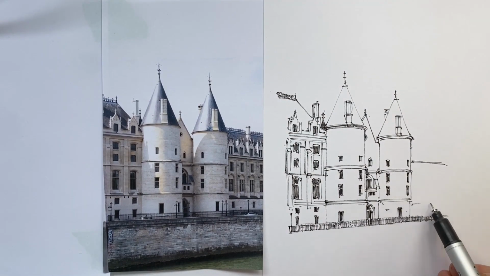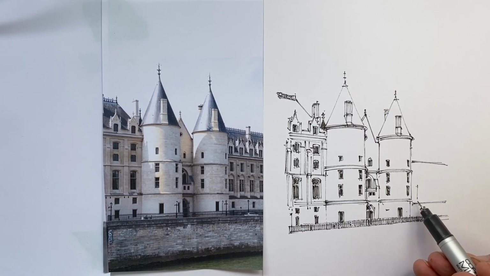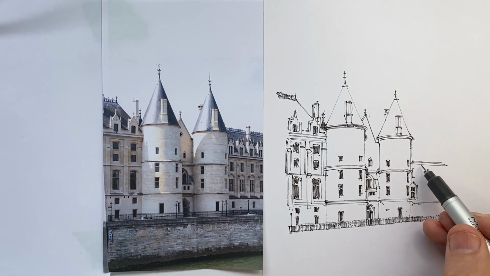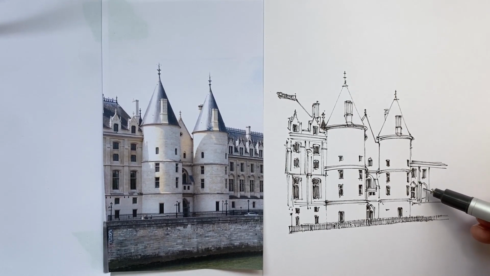And so you can see I align that line with the window on the right-hand side of the tower. I've got my angles already worked out from what I've drawn already, but of course I still always check the reference as well as checking my drawing. And I align where these windows line up on this straight wall alongside the river with the details that I've drawn on that right-hand tower. And these are going to be fairly gestural because they're further away.